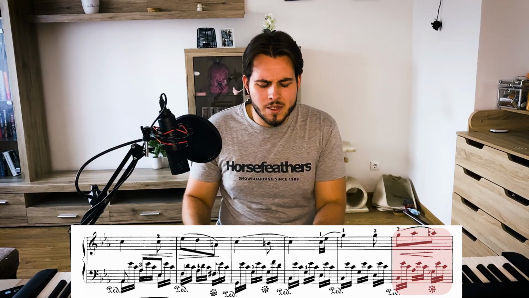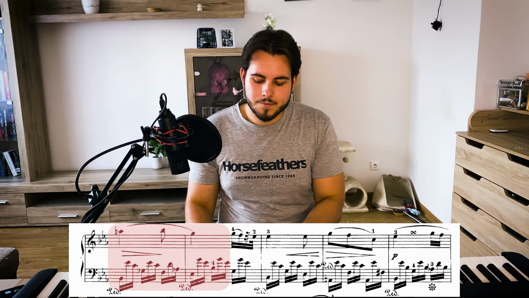This is F sharp diminished again. After the F sharp, we go to B flat major, which resolves into E flat major.